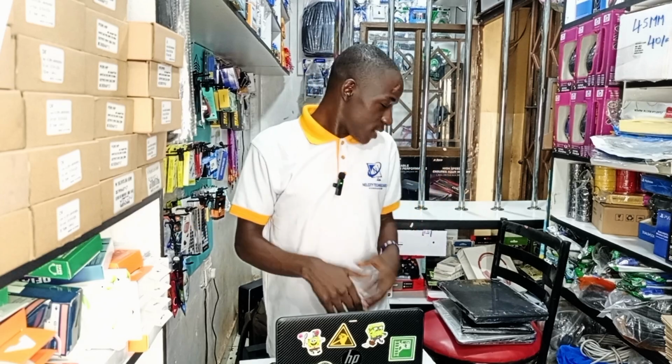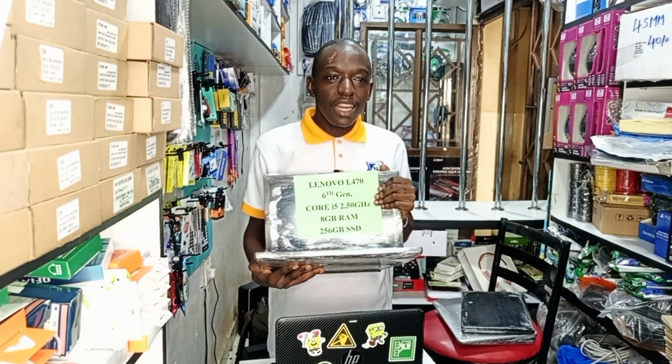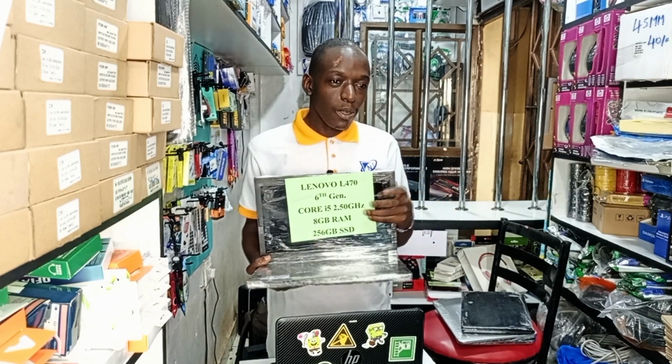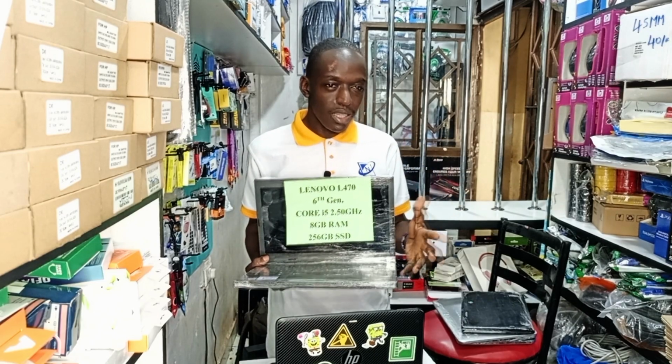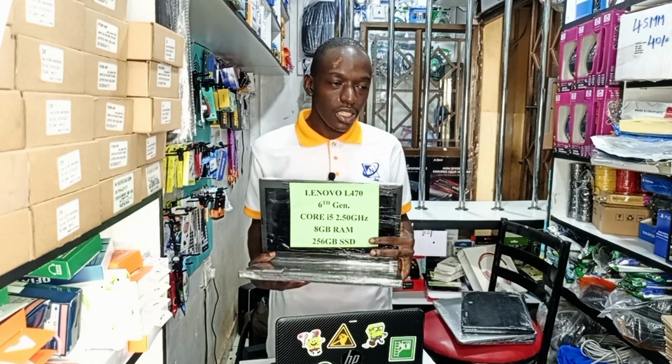So I'll give a general overview of some of the budgeted laptops that you can have to perform some coding and some graphics work. One of the samples is what we looked at, the Lenovo L470 6th gen. Good laptop for multitasking, basic graphic designs, coding for an IT student.